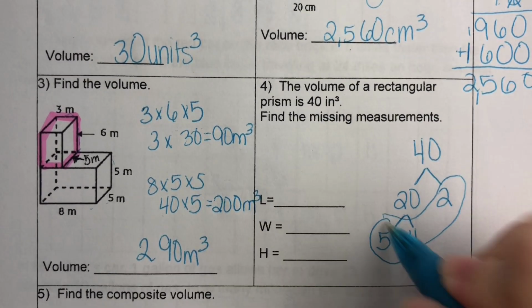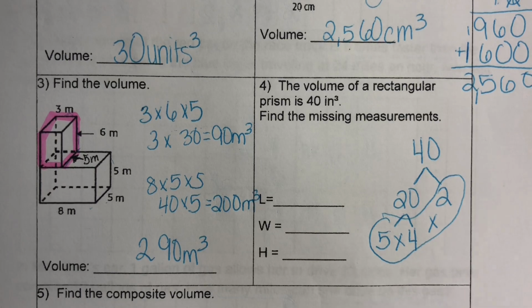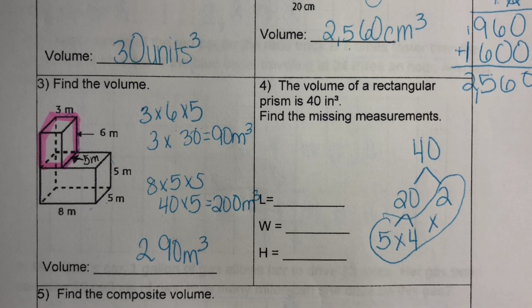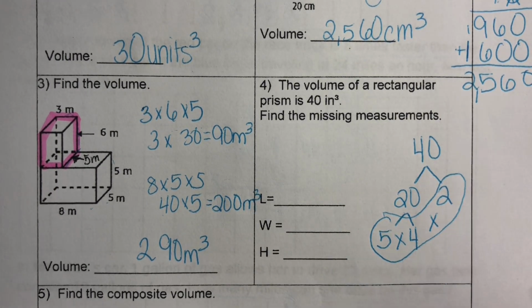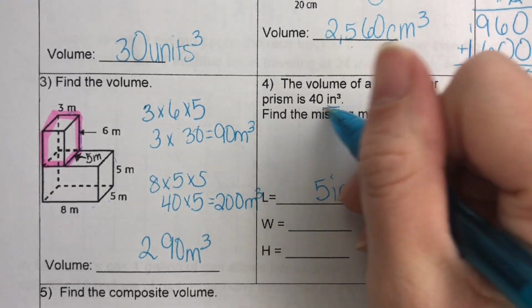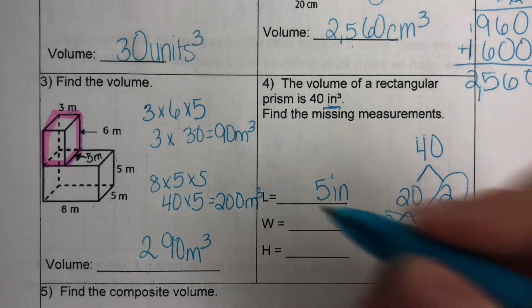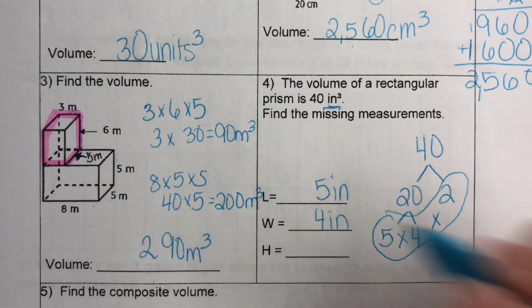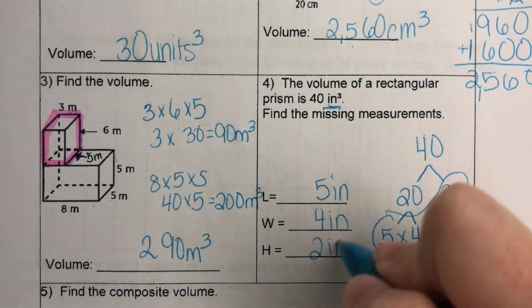So my dimensions are going to be 5 times 4 times 2, and it doesn't matter which is which. So I'm going to say my length is 5 inches. I know it's inches because it tells me that in the problem. 5 inches. 4 inches is my width, and 2 inches is my height.